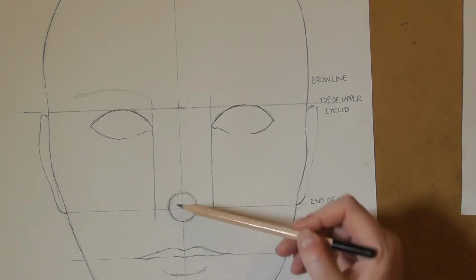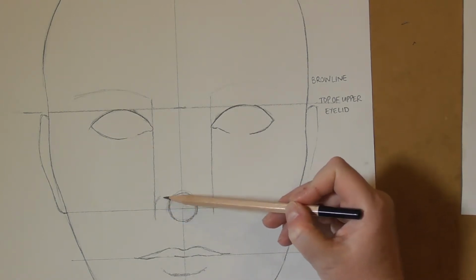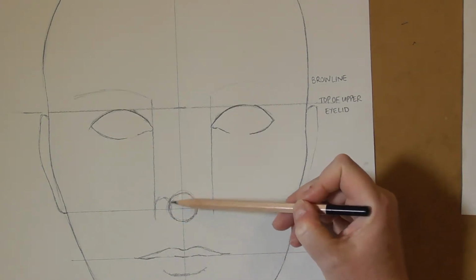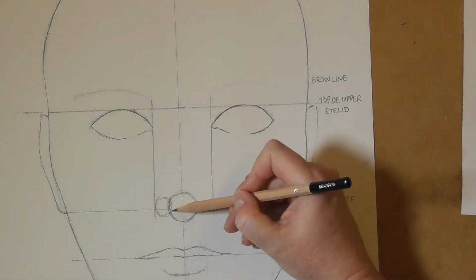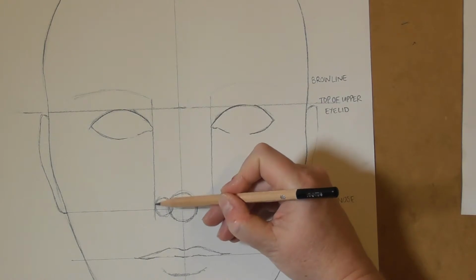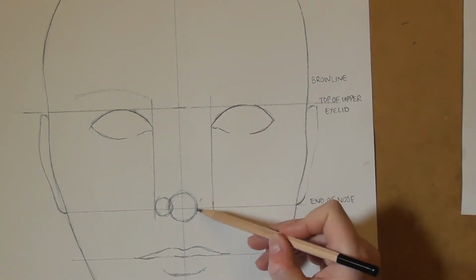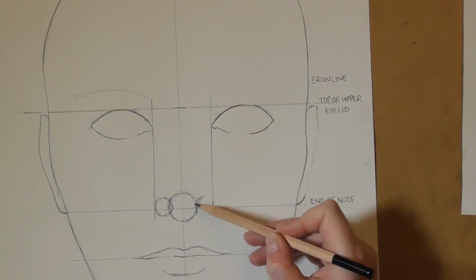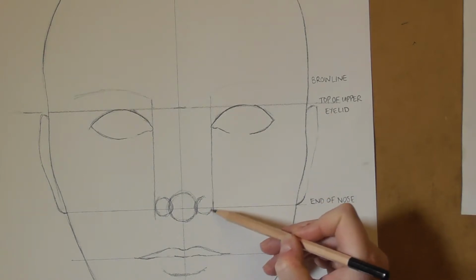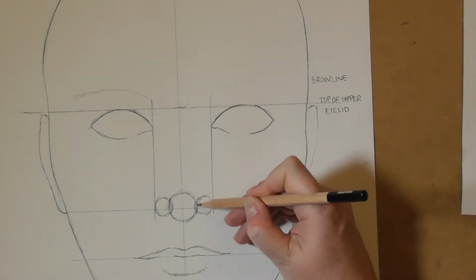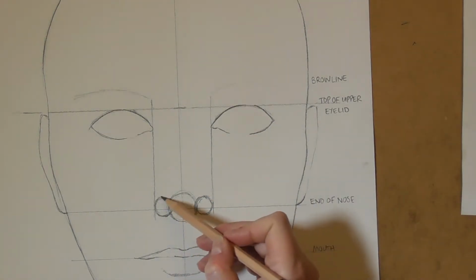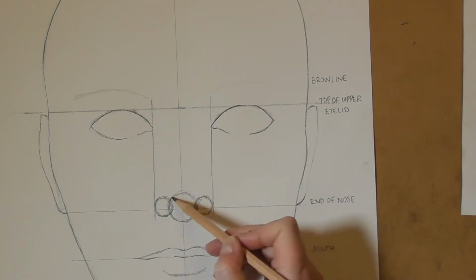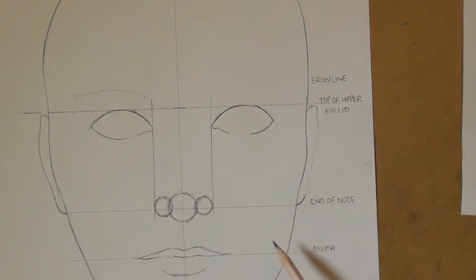And then we want two kind of interlocking circles. So we want a smaller circle on the side there to represent one side of the nose, and a smaller circle on this side, roughly about the same size, well, same size as you can get it, really, on that side of this central circle, okay?